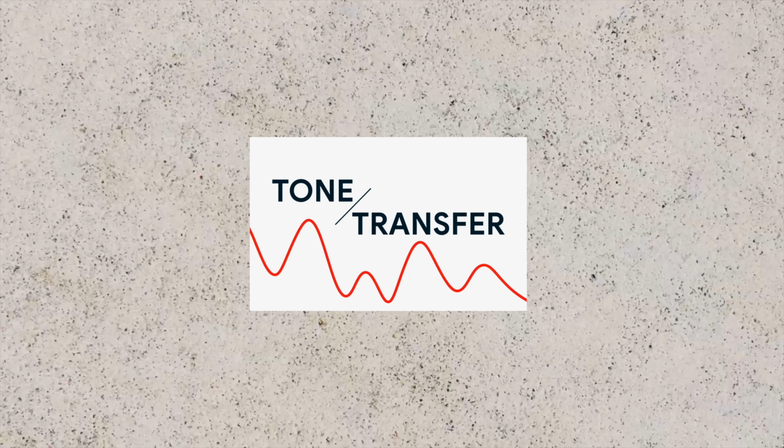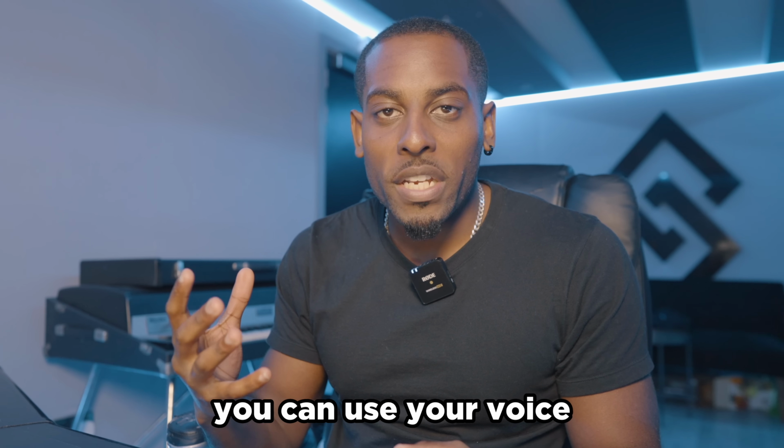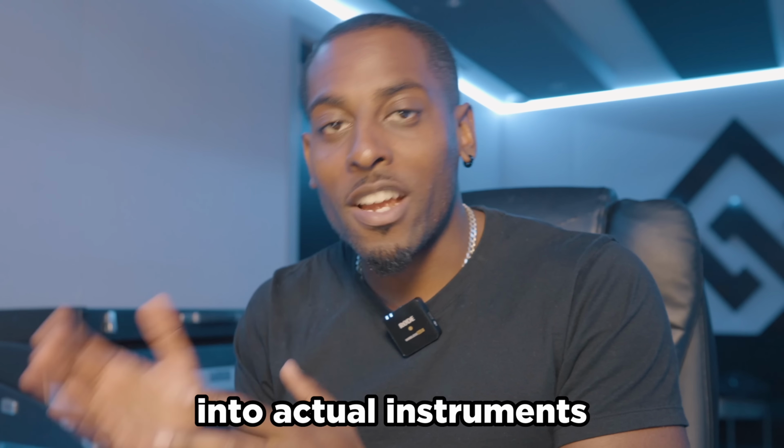Next up on my list is tone transfer. With this tool, you can use your voice to make melodies and then turn them into actual instruments. Let me show you how it works. I have a melody idea in my head and I'm just gonna voice note record it.